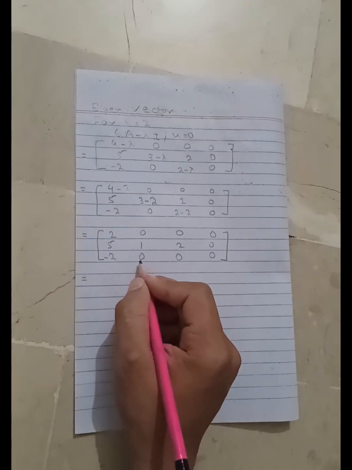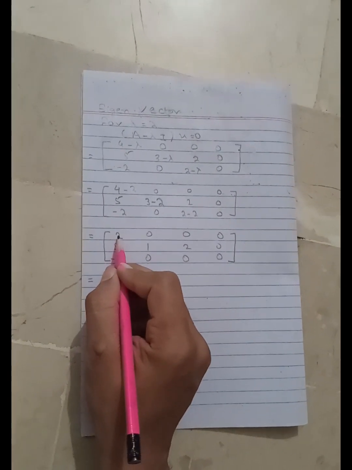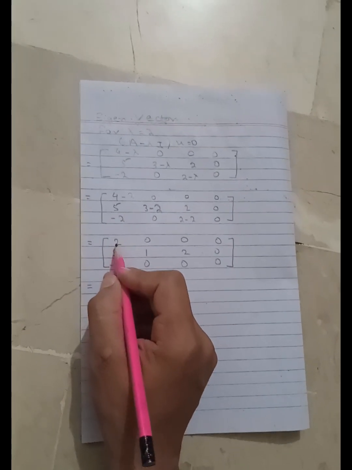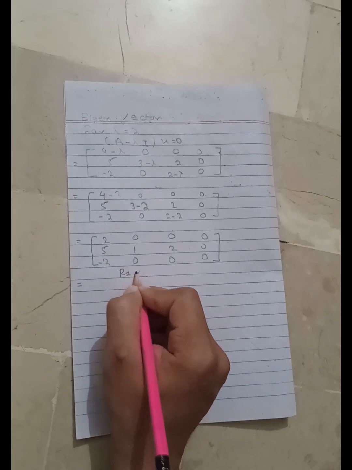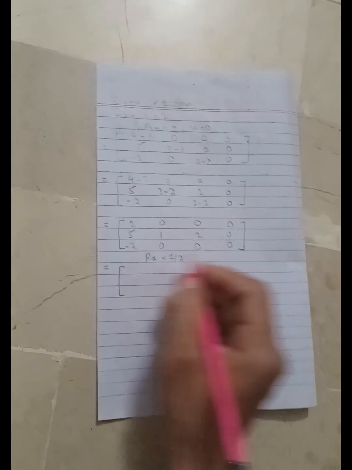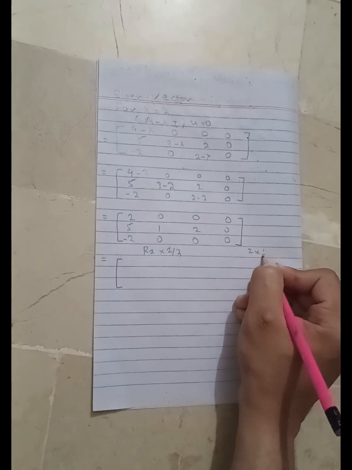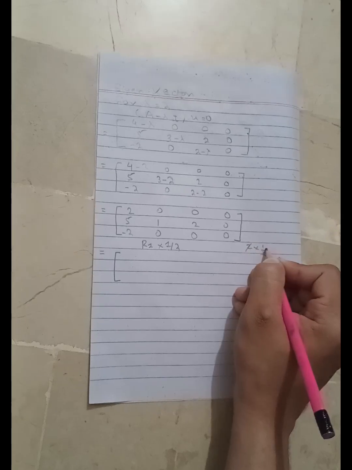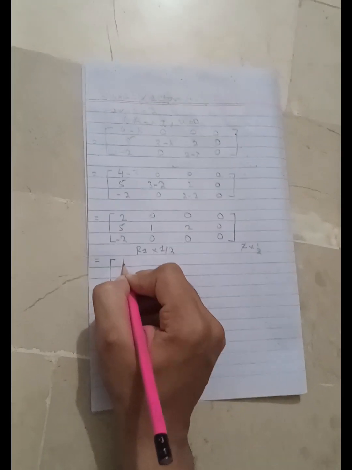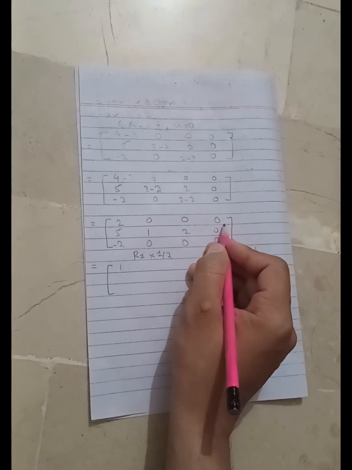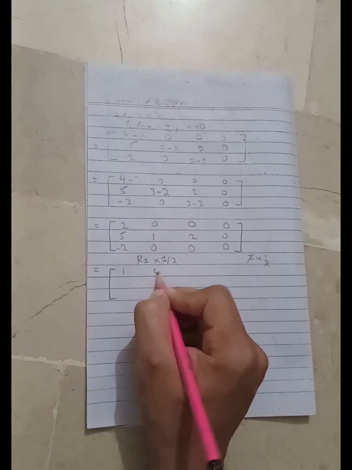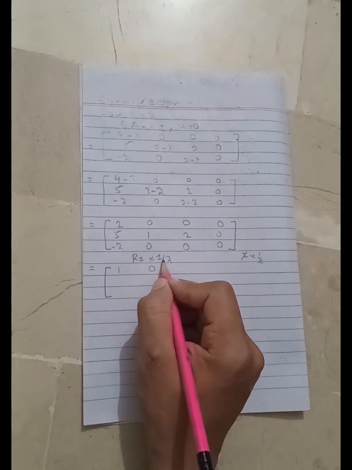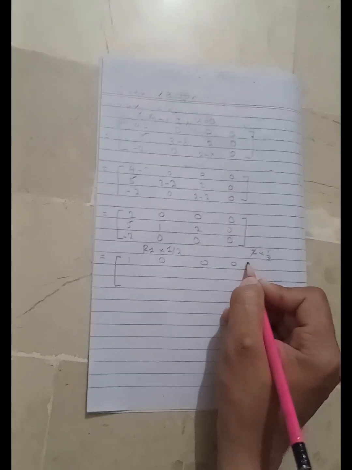So हम क्या रो ऑपरेशन लगाएं कि हमें इधर पिवट में 1 चाहिए. रिड्यूस्ड इक्लॉन में 2 को 1 बनाने के लिए हमें क्या करना होगा? R1 multiply by 1/2. So 2 multiply by 1/2 होता है. 2 1 2, 2 1 2, 1 1 1, 2 1 2, 1 1, and 0 0 0 will remain 0 because anything multiplied by 0 is 0. So 0, R1 की जगह हमने 0 पुट किया तो 0 0.